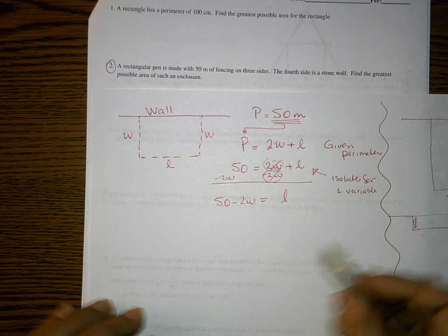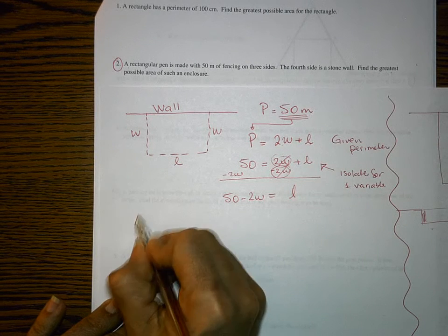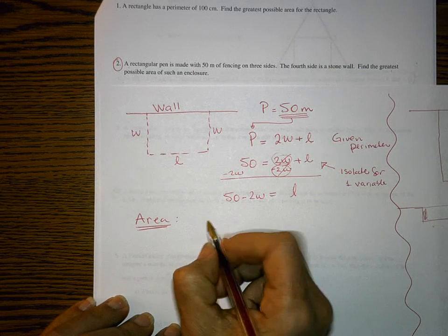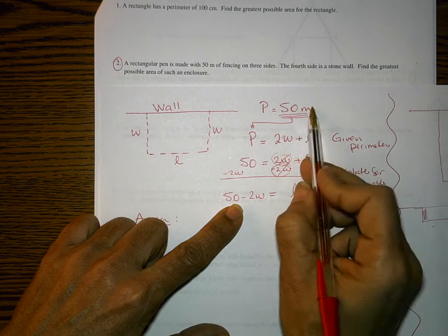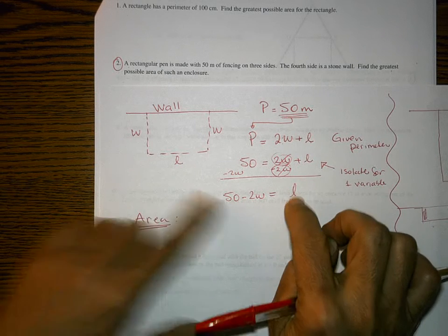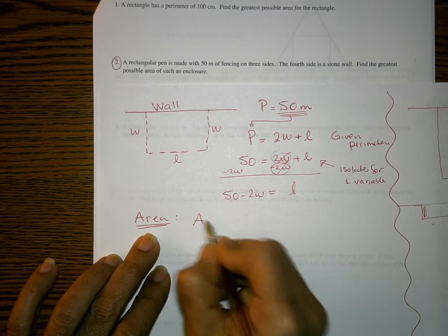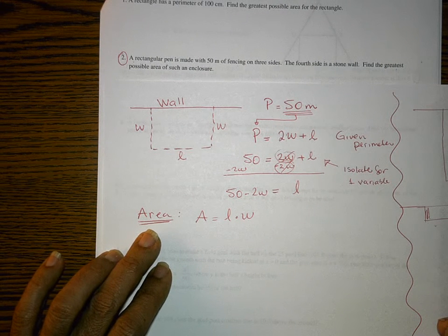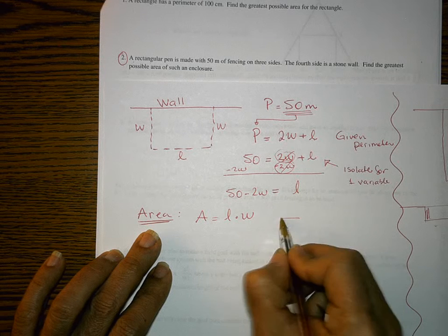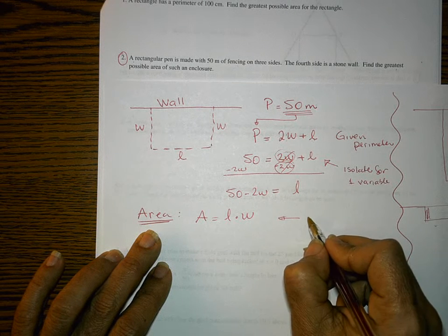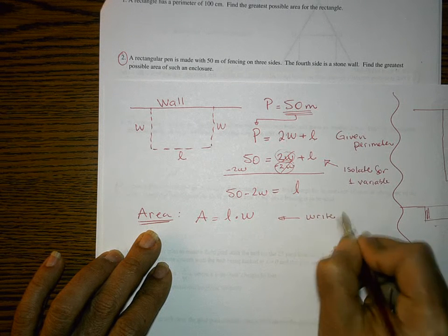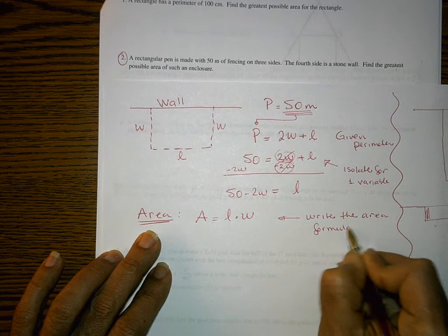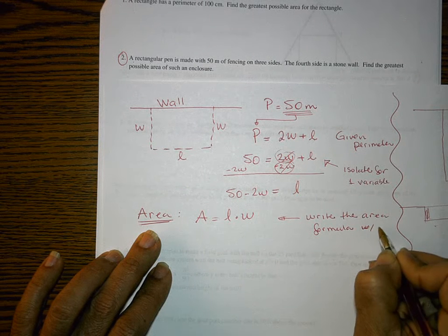So now I can move on to what they're asking me. They're asking me for the best area possible. I know that if this works with 50 meters and this formula right here, I will be able to use the area, and the area is length times width. I want to write the area equation with only one variable.